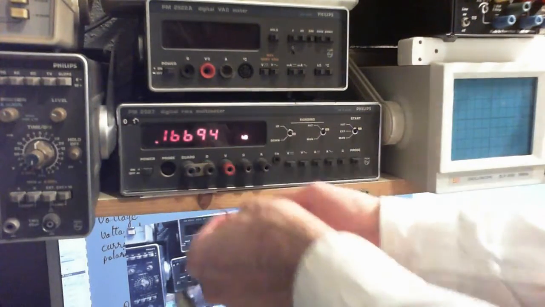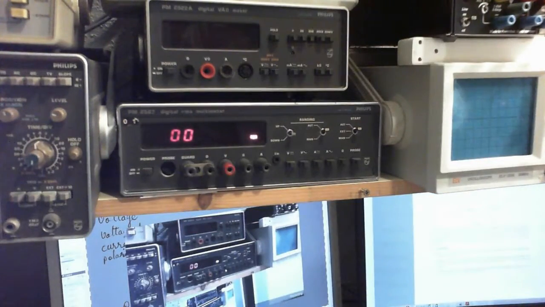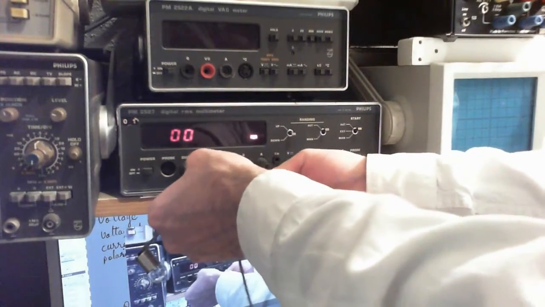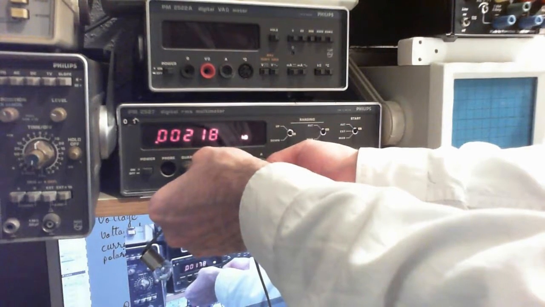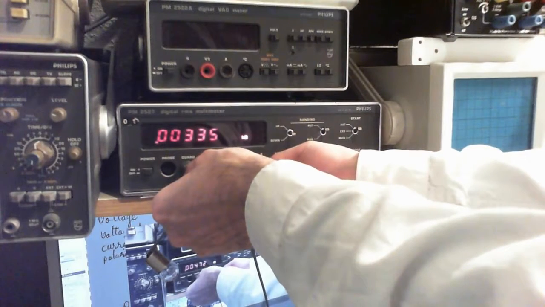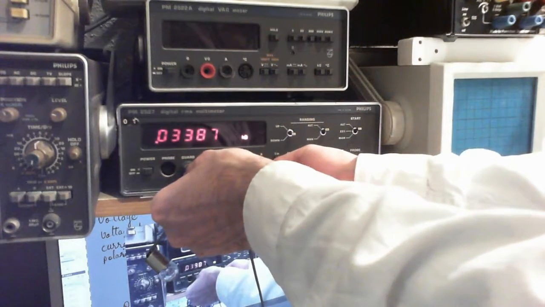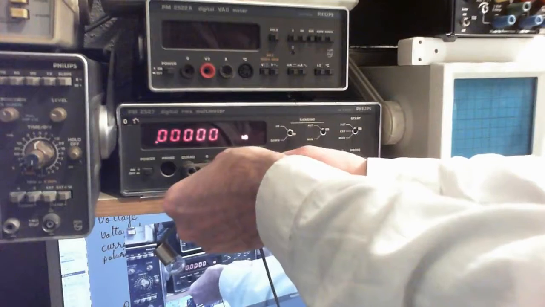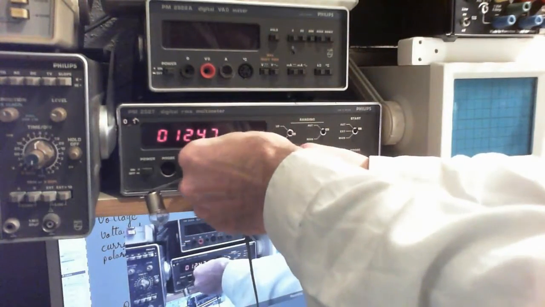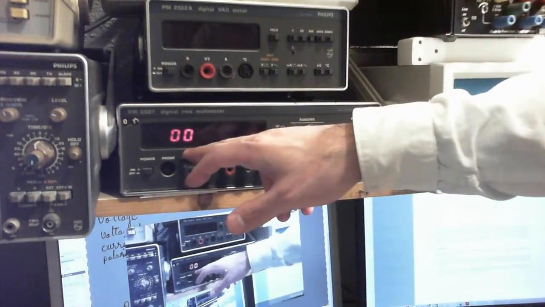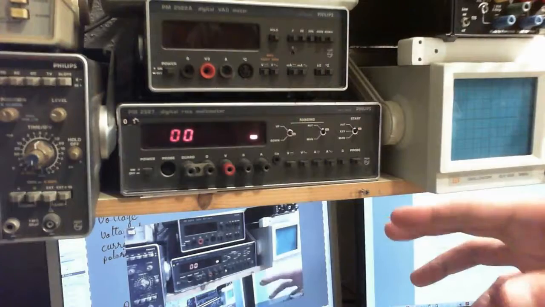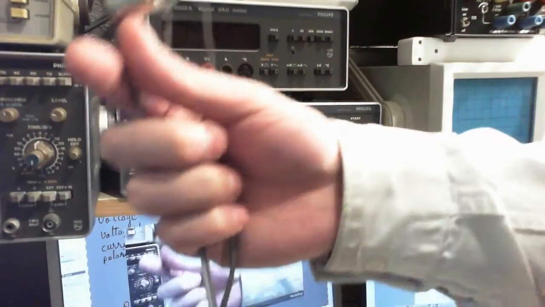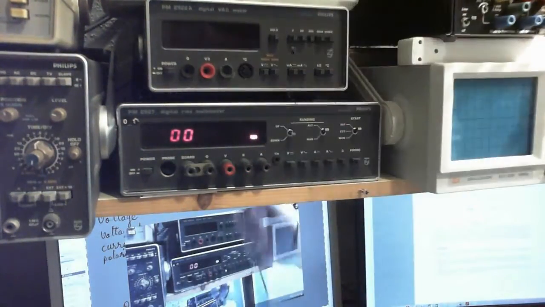So let's take it as 1.6. I'm reading kilo ohm here. Now I have a loose connection here, so it's actually 0.0016, and it's giving me kilo ohm. So I have to multiply this value by 1000 to get ohm. 0.0016 times 1000 gives me 1.6 ohms. So this lamp over here, the resistance of this is 1.6 ohms.